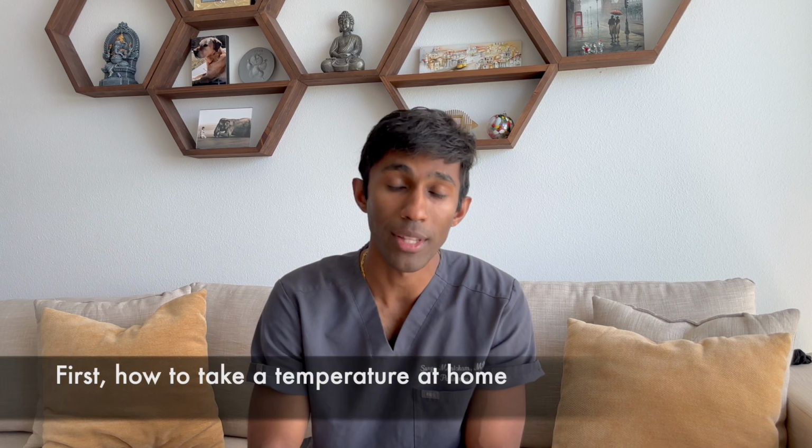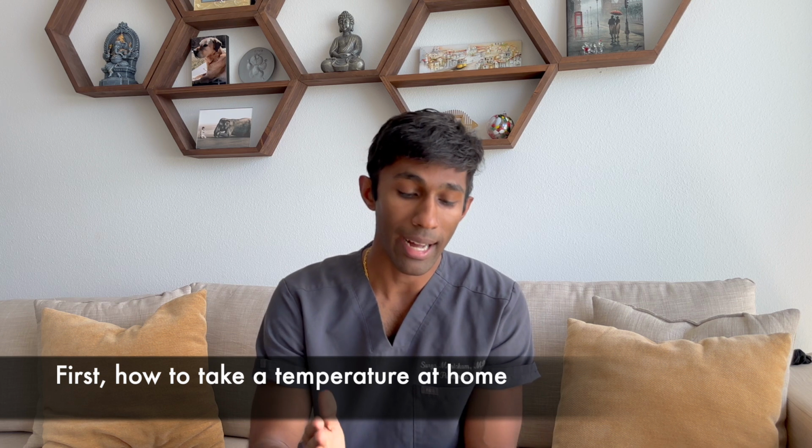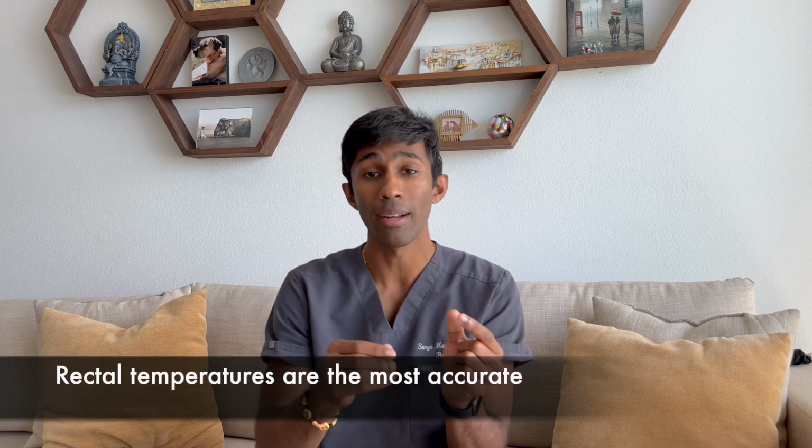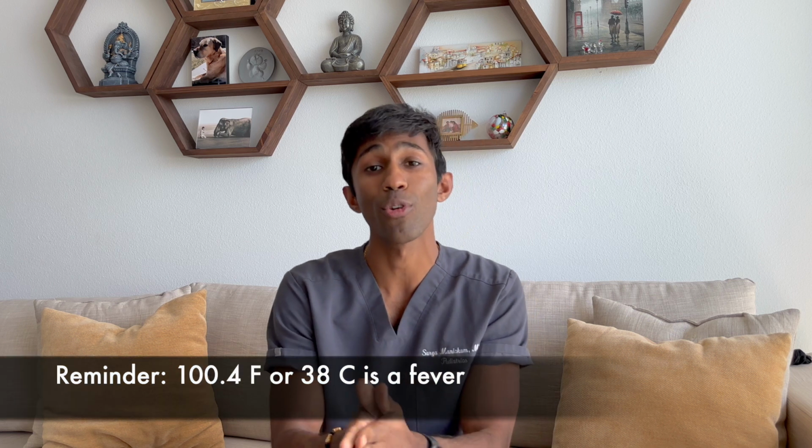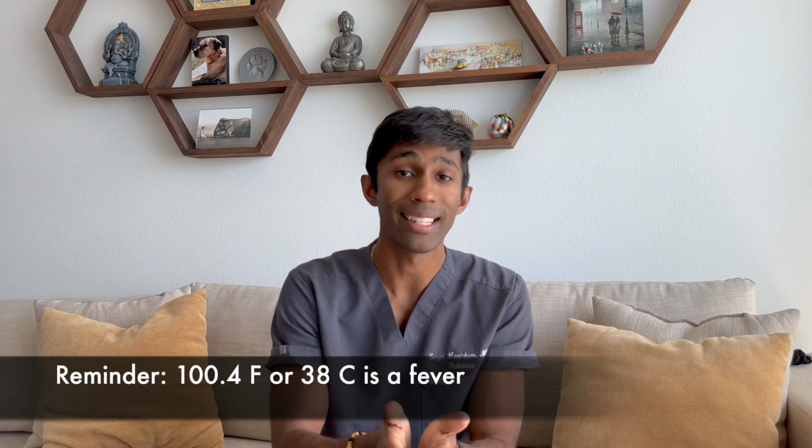So first, how to take a temperature when you think your baby might have a fever. The recommended way to take a temperature most accurately is a rectal temperature. You take a thermometer, you put a little bit of Vaseline at the tip, you put it in roughly ½ an inch into their rectum. If there's any resistance at all, do not push against any resistance. Take their temperature, and if it's above 100.4 degrees Fahrenheit or 38 degrees Celsius, that is a fever.